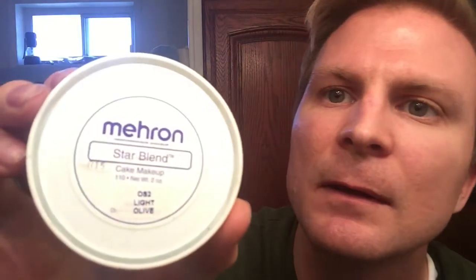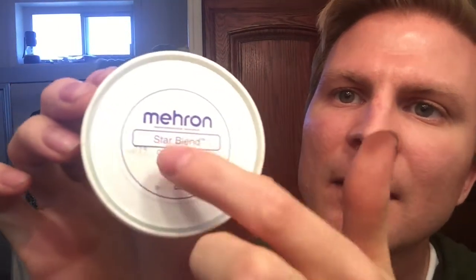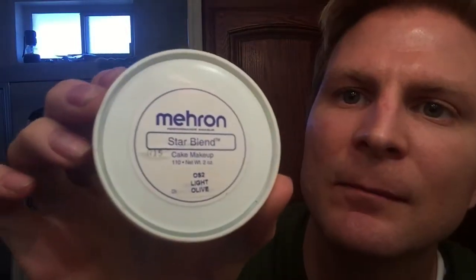I'll be using cake makeup. The brand is Star Blend, and I have 3 colors I'll be using. I've got my foundation color, which will be light tan. It kind of is the palette color of my face. We have this color that is called Indian, and that will be for the shadow areas. And we've got this color, which is light olive, and that will be for the highlight areas.